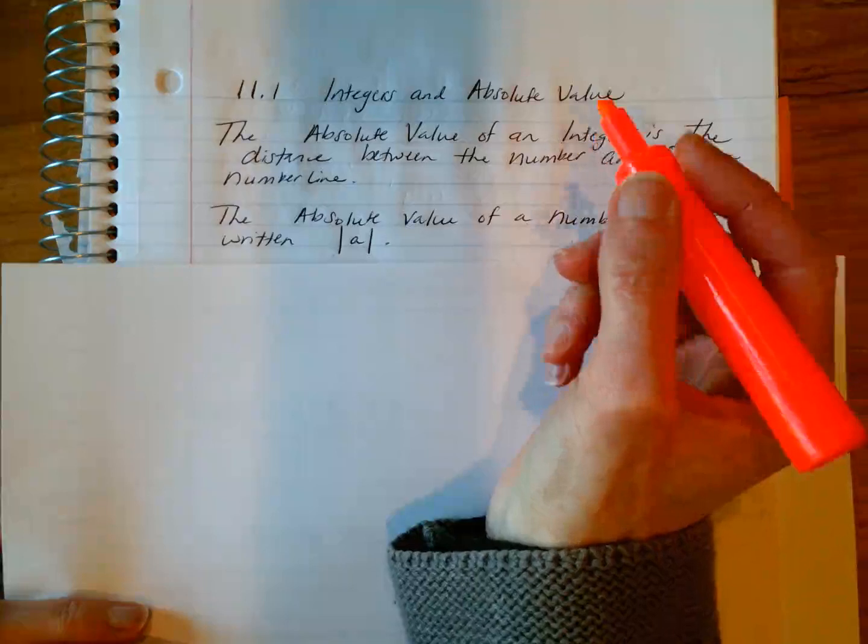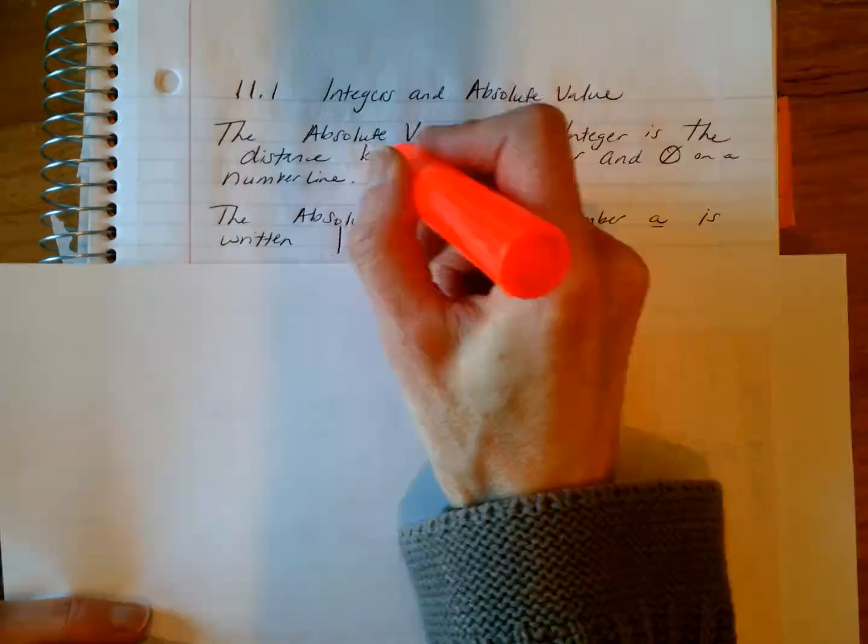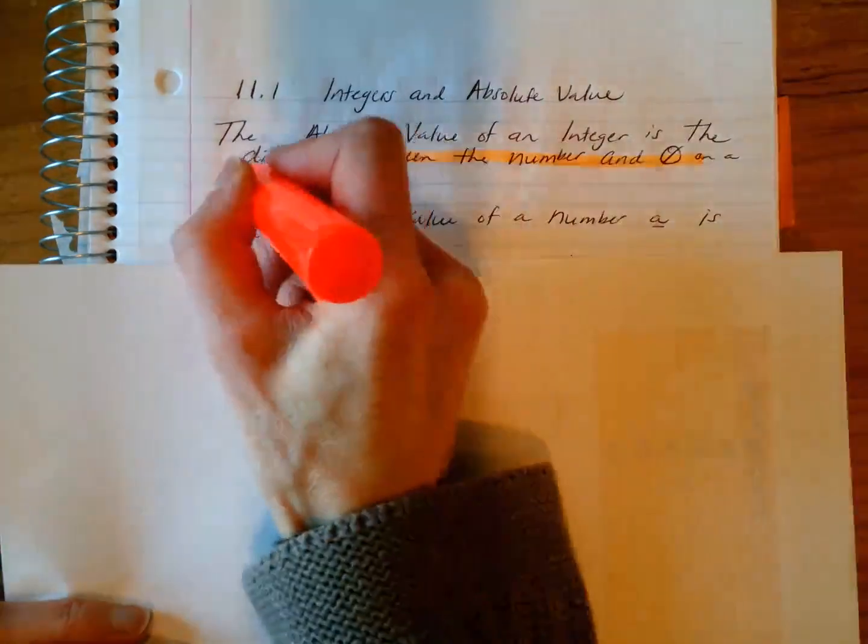The absolute value of an integer, so again, any whole number, is the distance between the number and 0 on a number line. So it doesn't matter if it's negative or positive. Absolute value is simply just keeping in mind how far away is that number from 0. It doesn't matter if it's negative or positive, it's just how far is it away from 0. That's the most important thing to remember here.